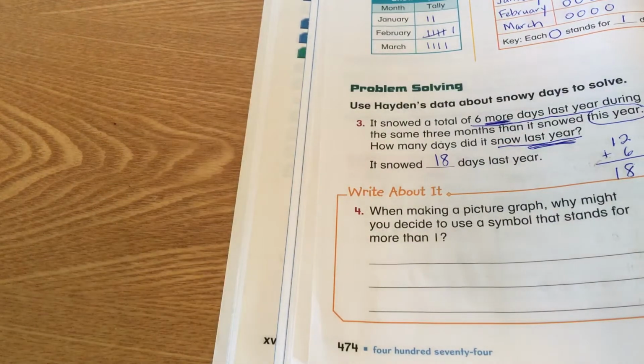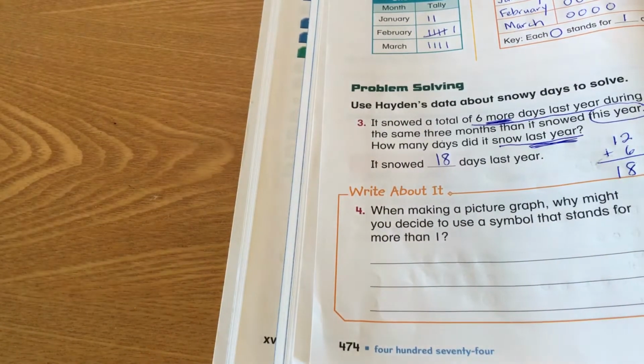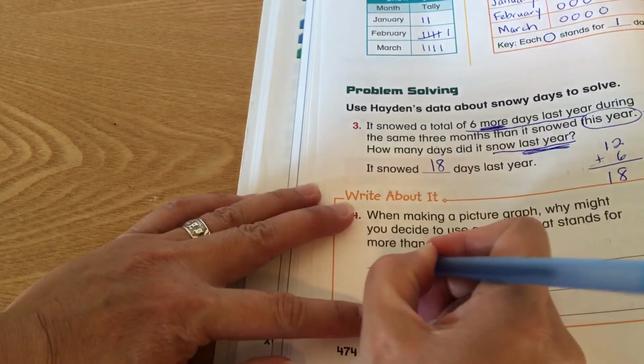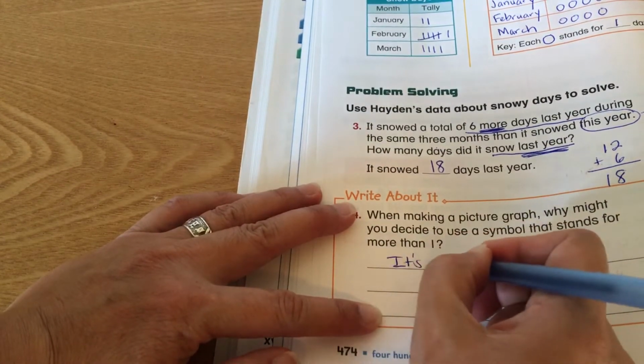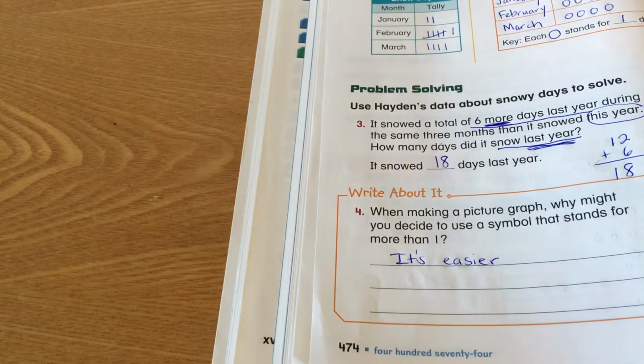So right here, for this section, you could say it's easier. And remember, anytime I go too fast, you can pause it.